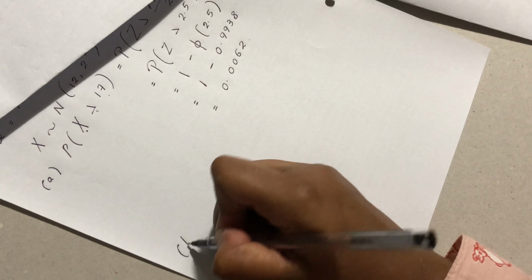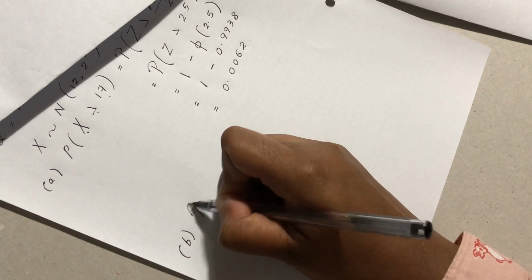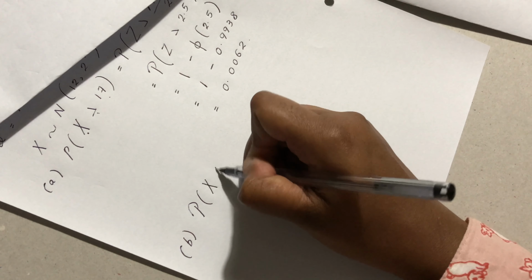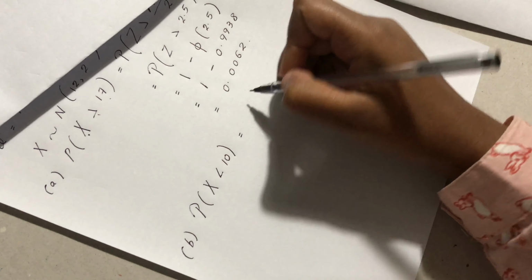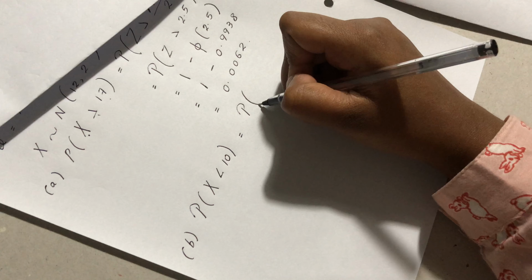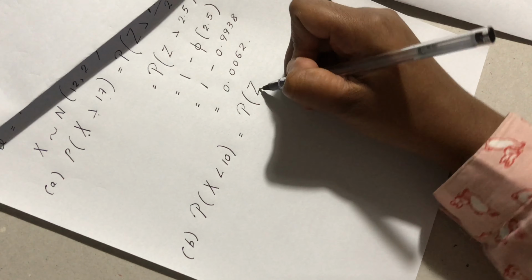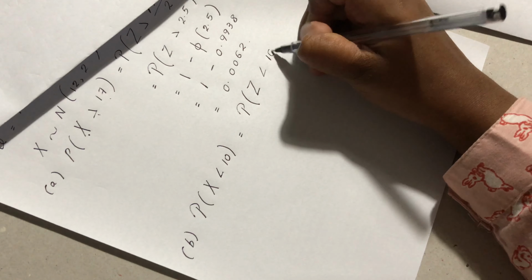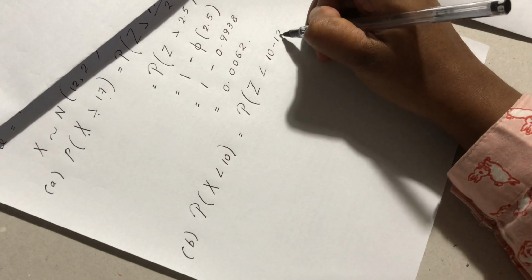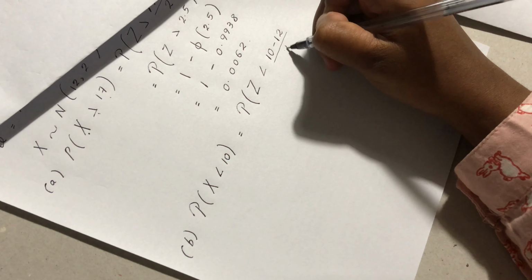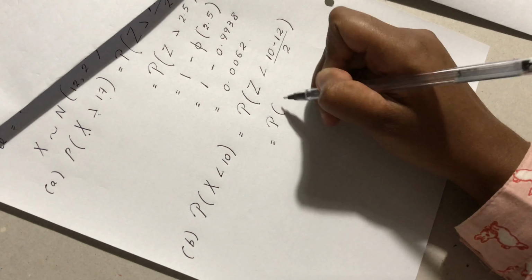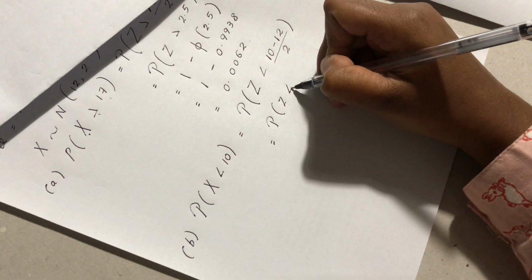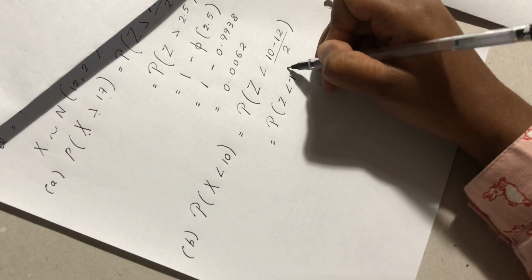Second part, you're asked to find the probability that he takes less than 10 minutes. Part B: the probability that X is less than 10. We proceed the same way. So we standardize: X becomes Z less than 10 minus the mean, which is 12, divided by the standard deviation, which is 2. We simplify, we have the probability that Z is less than minus 1.